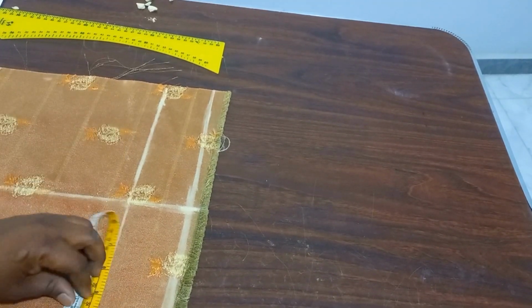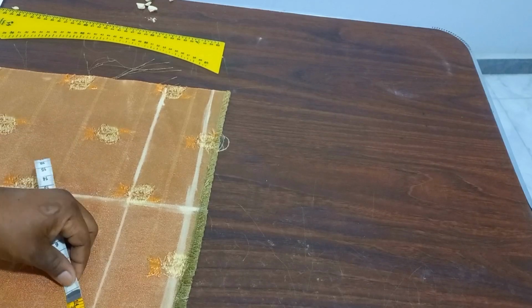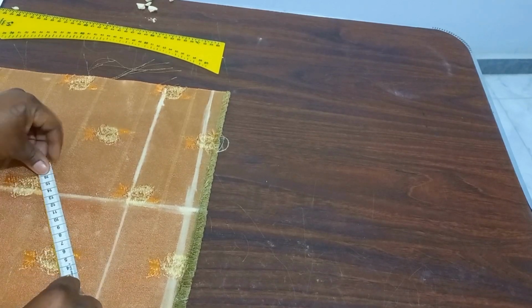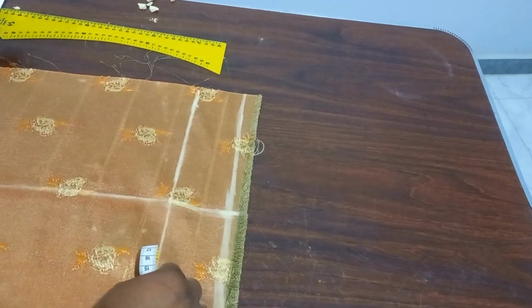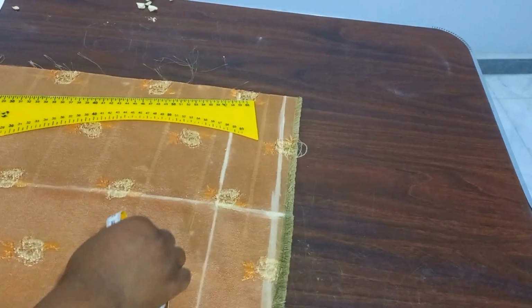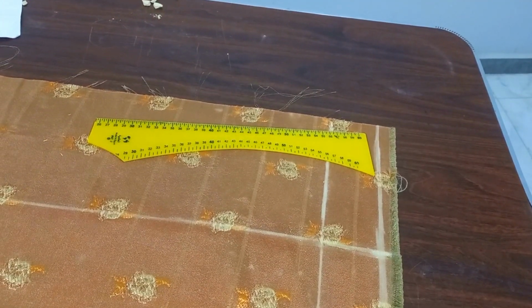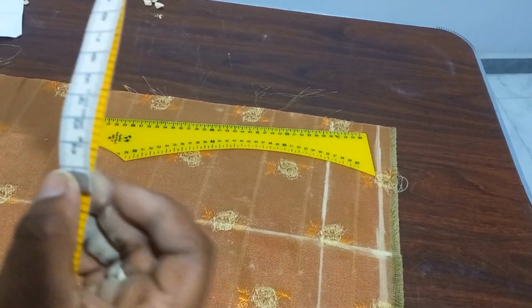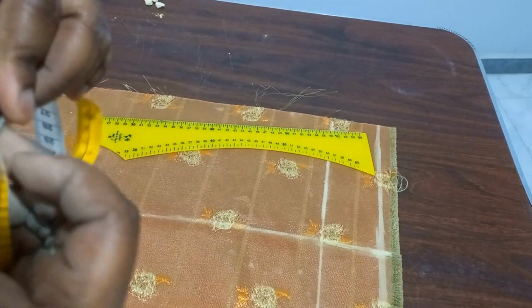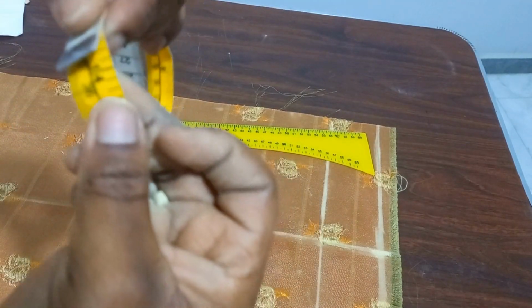So 14 divided by 2 will be 7. Wait, let me put something on this thing. 7, right? Yeah, 7. 14 divided by 2 will be 7. On my tape rule, it will be 7.